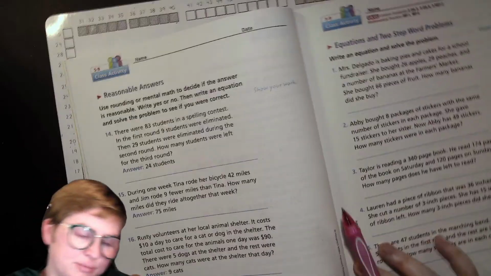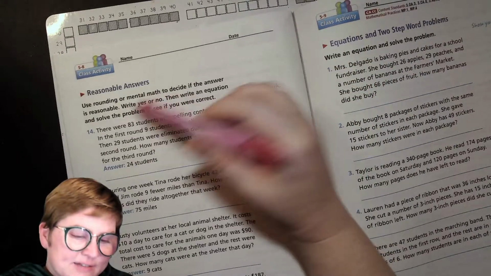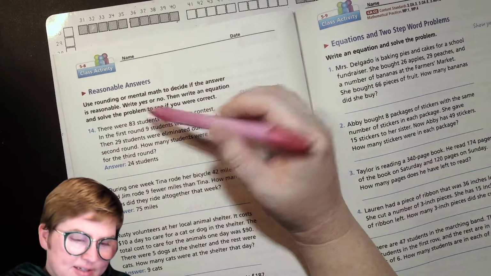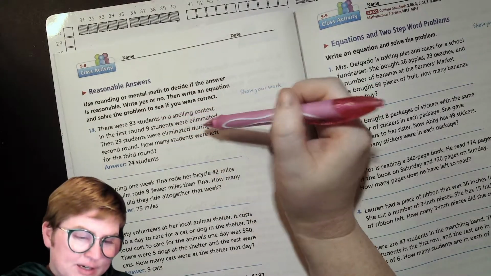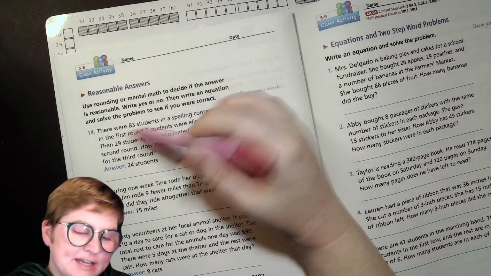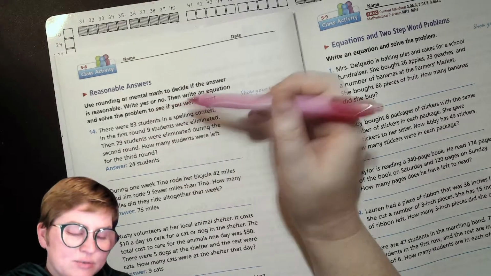Let's do a couple more together. There were 83 students in a spelling contest. In the first round, nine students were eliminated, and then 29 students were eliminated in the second round. How many students were left for the third round? So I'm thinking this is nearly 10, and that's nearly 30. So like almost 40 got subtracted. That sounds wrong. 24 students left.